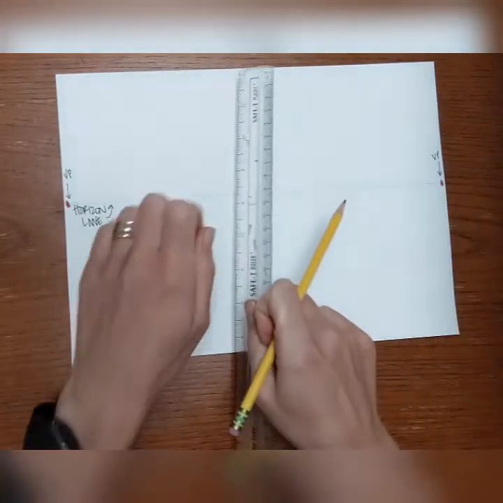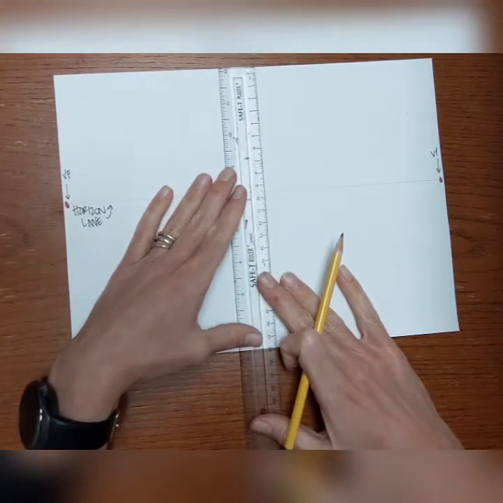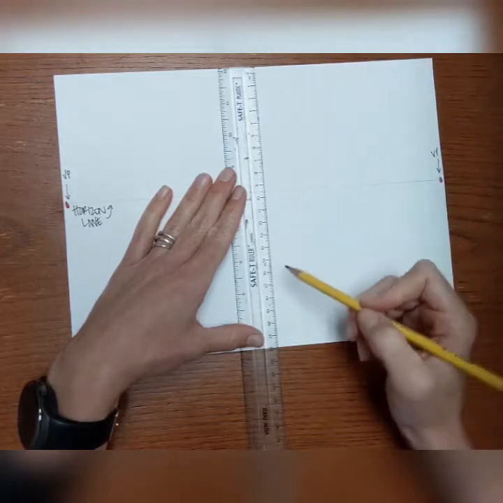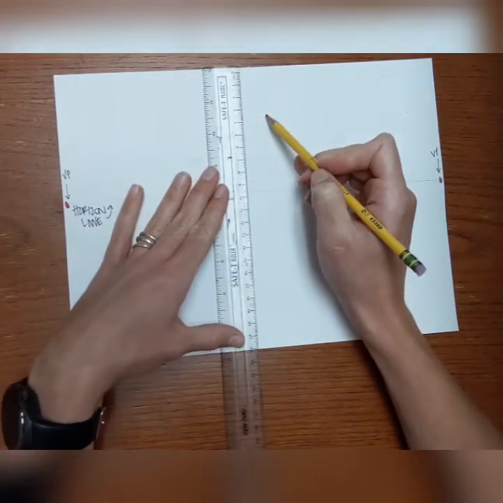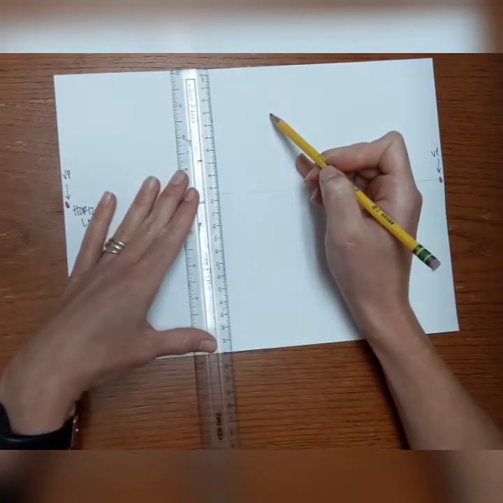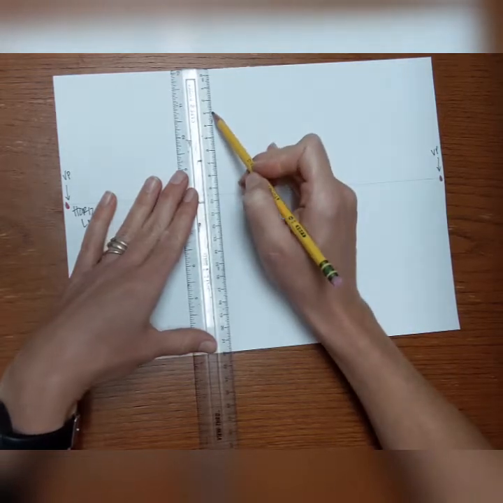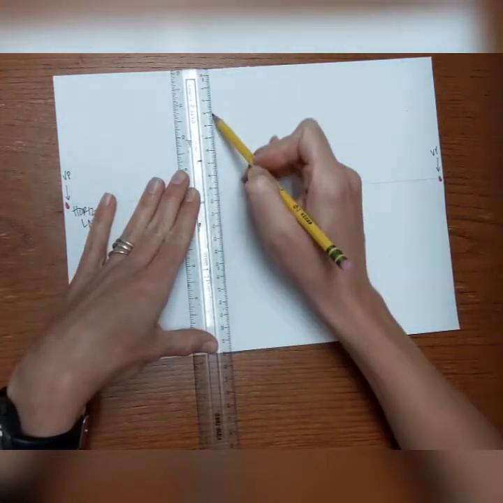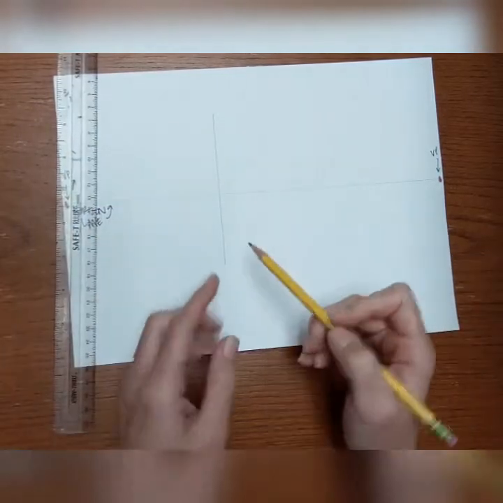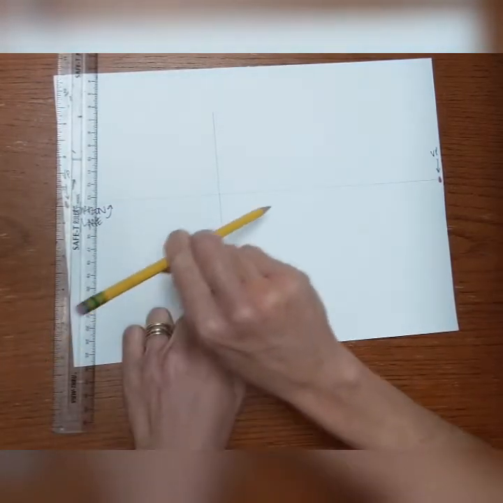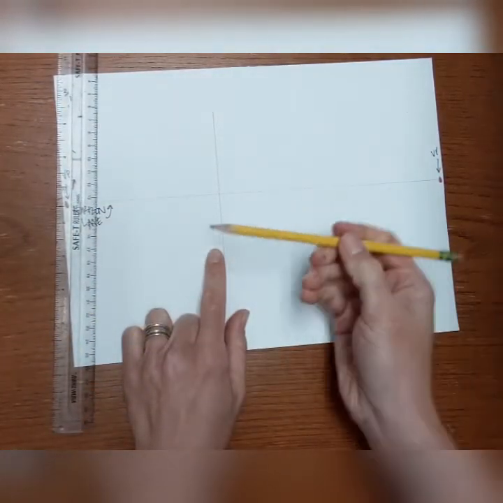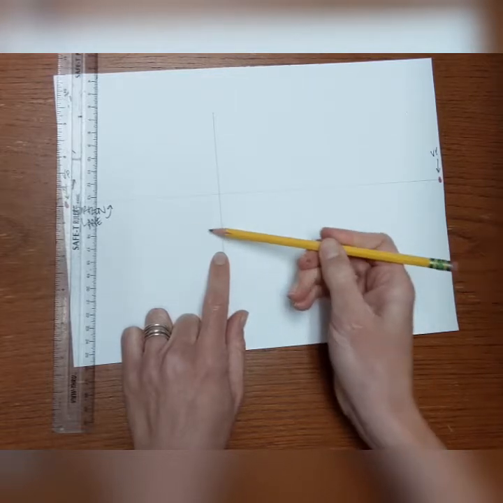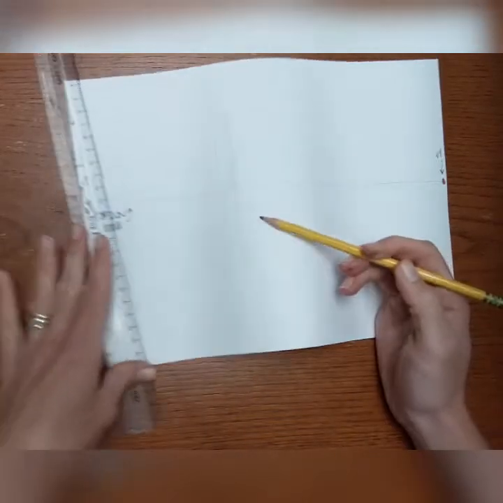All right, so for a letter F, I'm going to start off, and my letter F is going to cross over my horizon line. I'm going to start off with a fairly long vertical line. This is going to be the part of my F where it's going to go back into space towards this vanishing point, and it's also going to be going back into space towards this vanishing point.